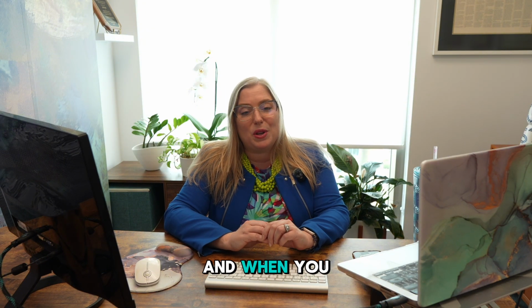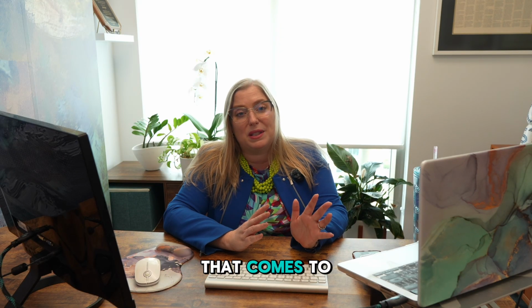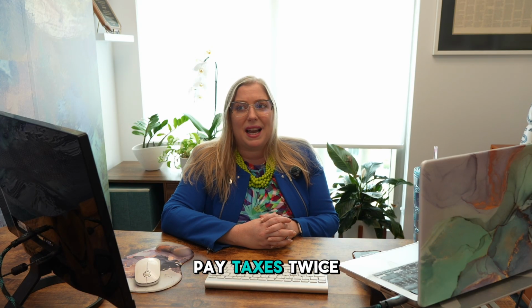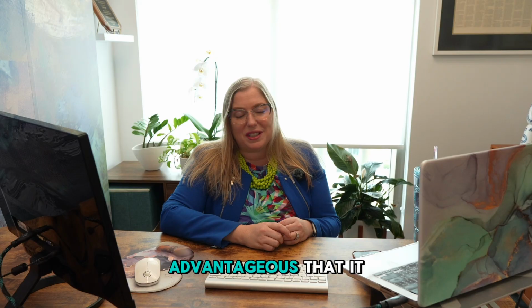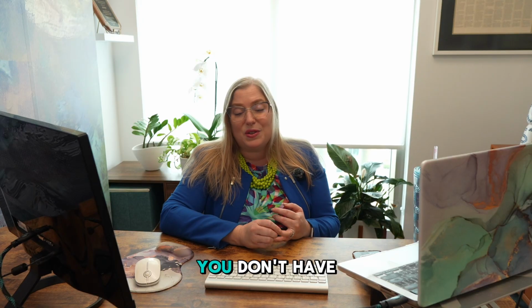S-Corp and C-Corp references a part of the Internal Revenue Code. And when you have an S-Corp, you're only paying taxes on the profit that comes to the partners. And the kind of tax filing you file is a K-1. If you have a C-Corp, then you have to pay taxes twice, on the company profits and on the individual receipts. S-Corp election is so advantageous that it is not available unless you're under 100 owners, you don't have any foreign owners or any corporate owners.